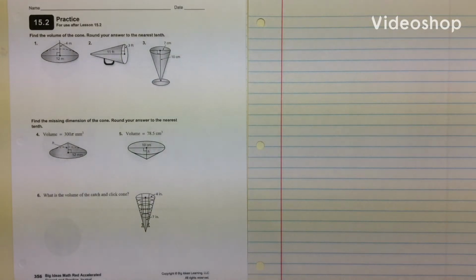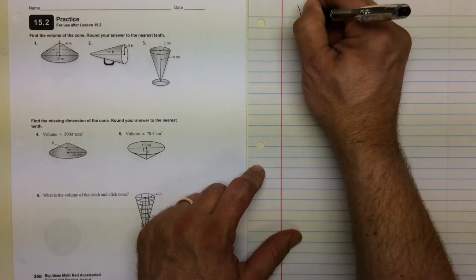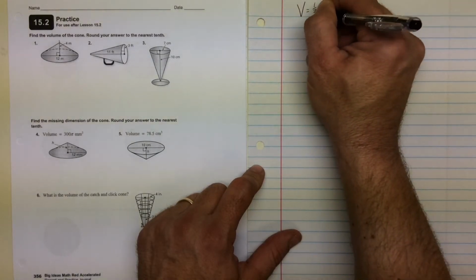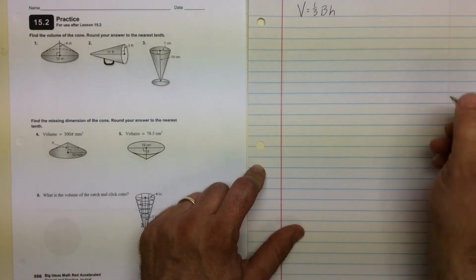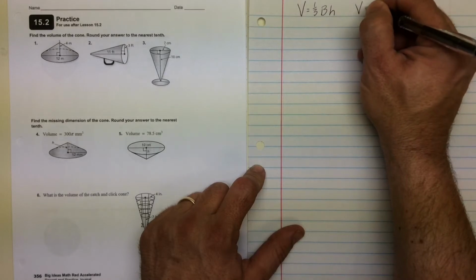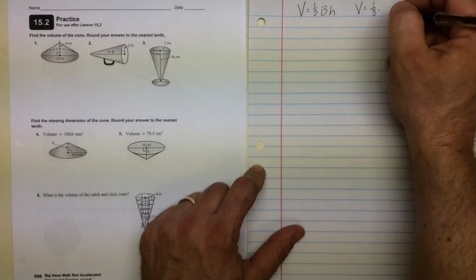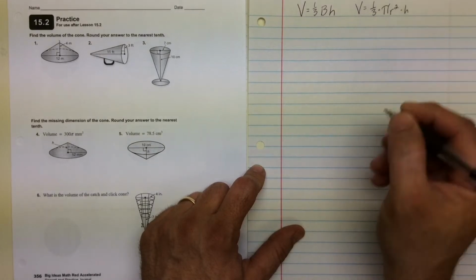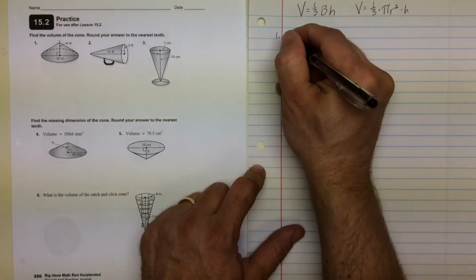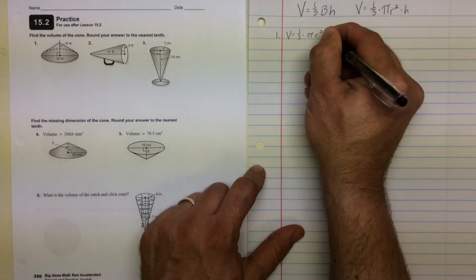All right, boys and girls, this is journal page 356, section 15.2, which is the volume of cones. Volume of a cone equals 1/3 base times height, because it's just a circular pyramid. It looks familiar from when we were doing pyramids, which is volume 1/3, and the base is always a circle, so this will be pi r squared times height.